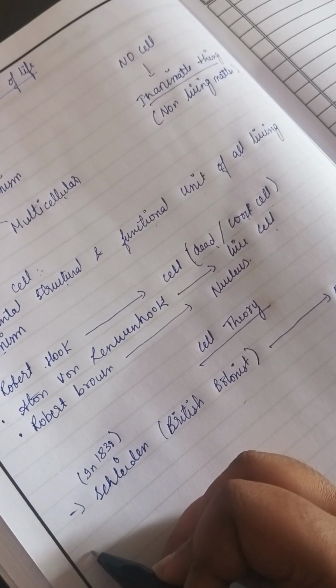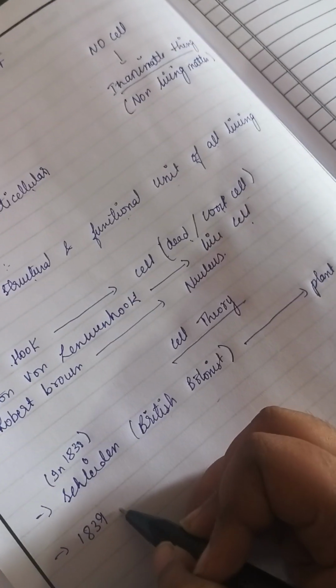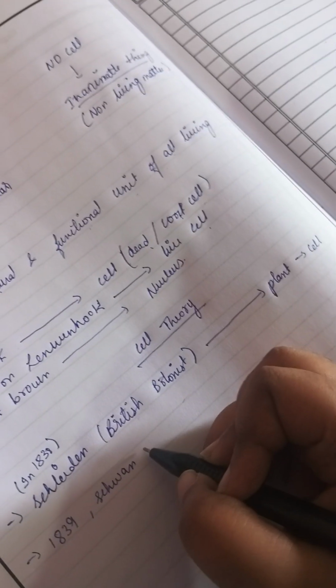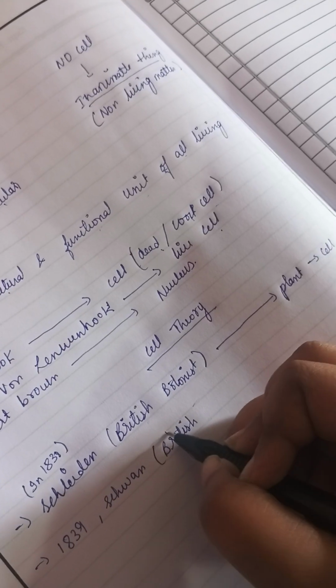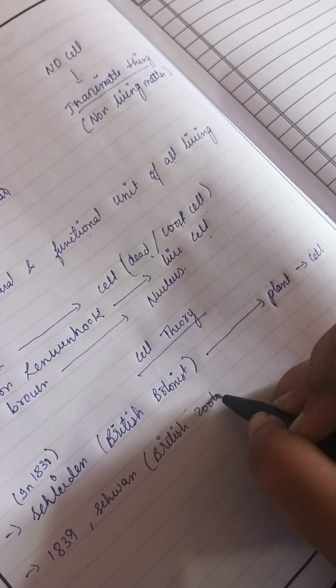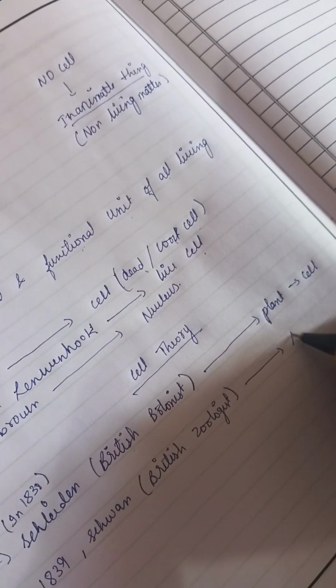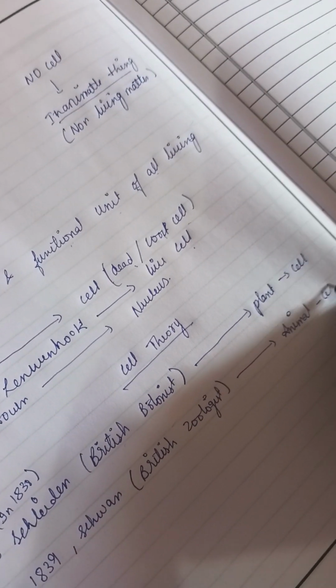Then we have in 1839, Schwann. Schwann is a British zoologist. So he found the animal cell.